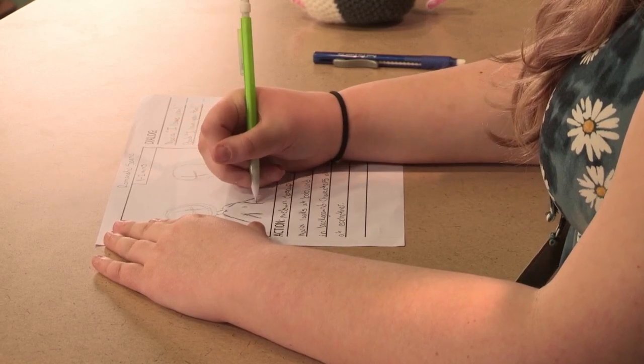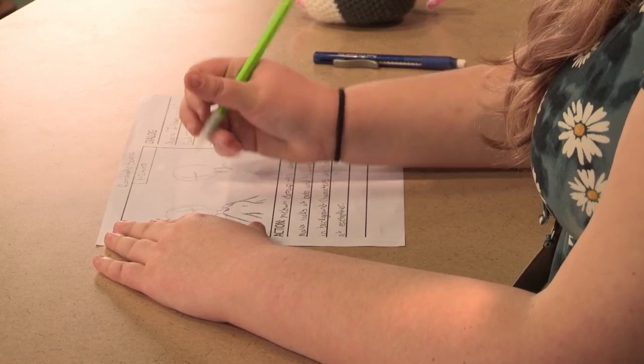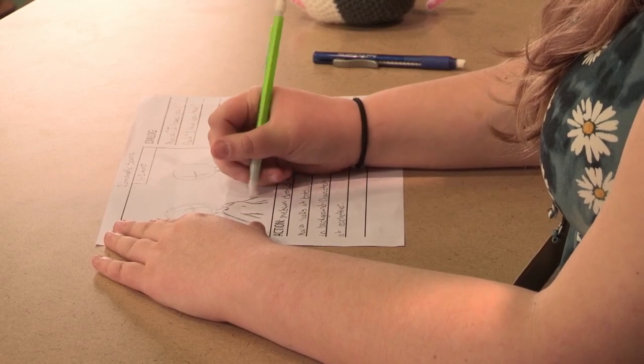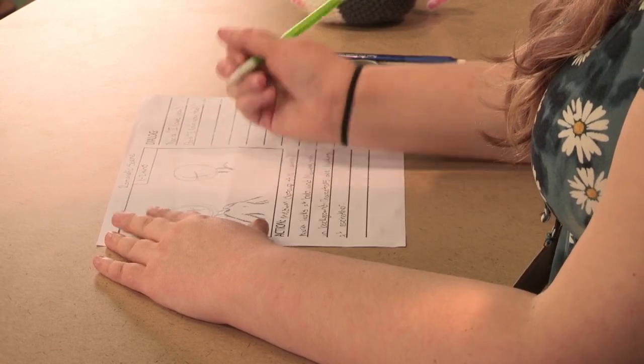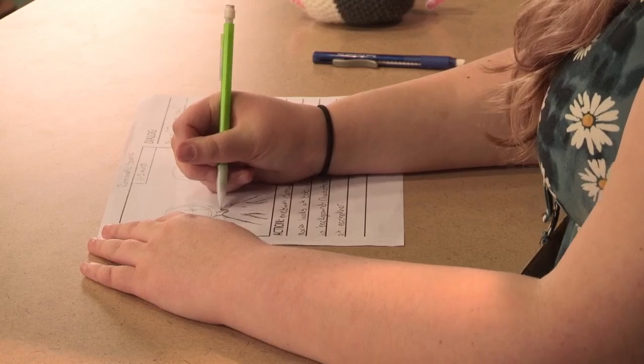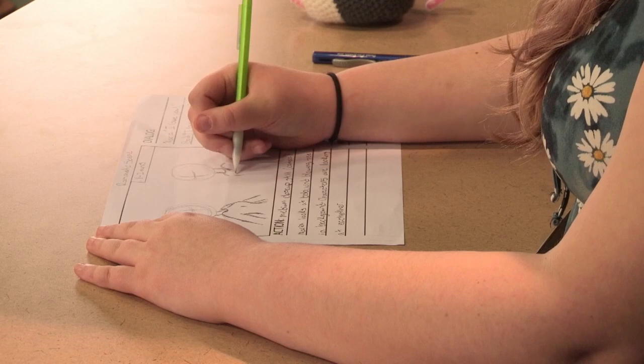Okay. Maria's looking pretty decent. Okay, and then I'm gonna move on to Bob's outfit. I don't know why I have his shoulder so far down, but okay.